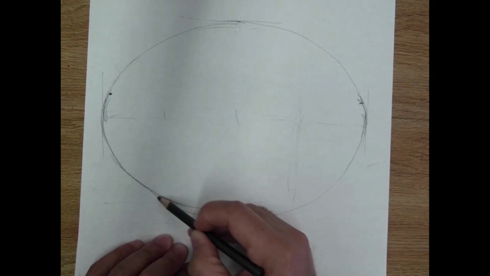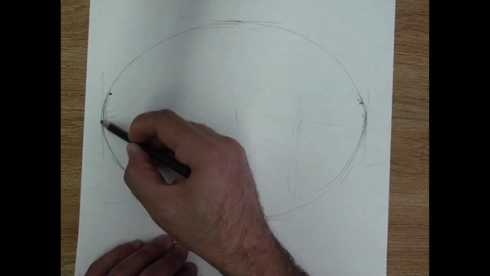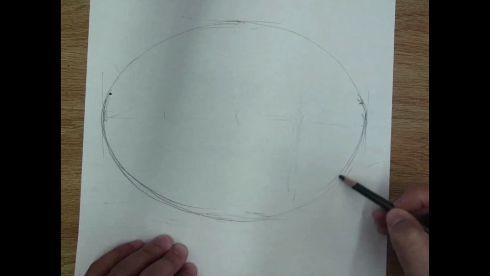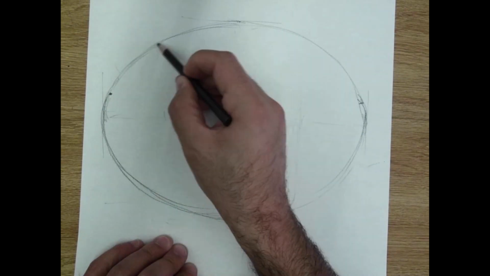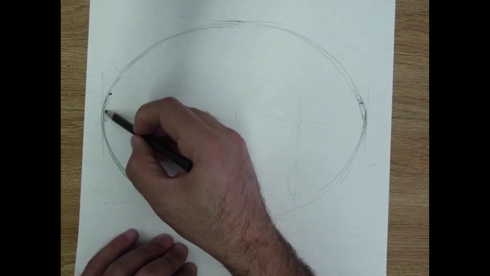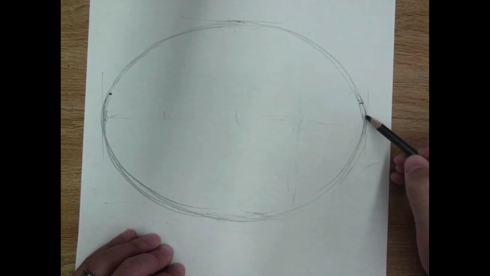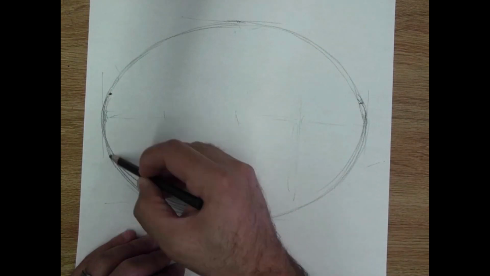This part you want to use very light lines because you're going to want to be able to correct it. One thing about the laws of perspective means that this angle is going to behave differently than this angle, right? Because remember, this side of the plate is closer to us.